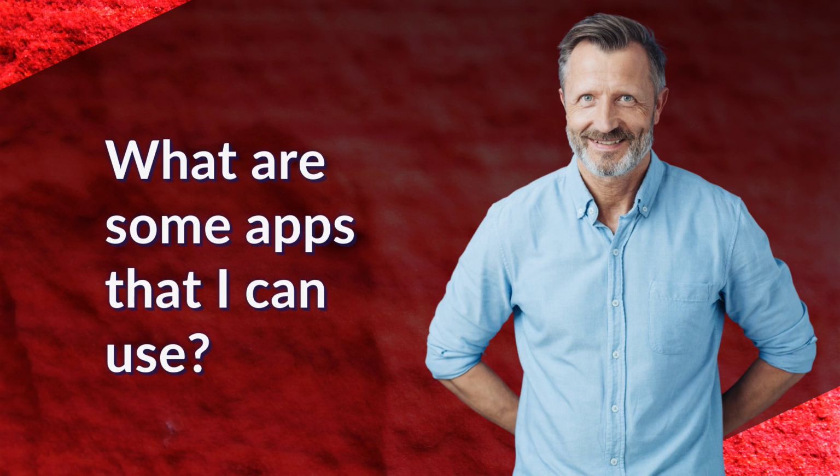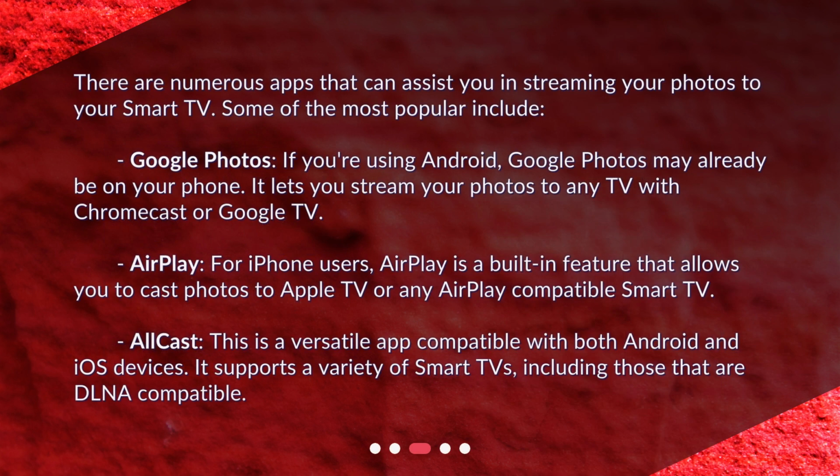What are some apps that I can use? There are numerous apps that can assist you in streaming your photos to your smart TV. Some of the most popular include Google Photos. If you're using Android, Google Photos may already be on your phone. It lets you stream your photos to any TV with Chromecast or Google TV.